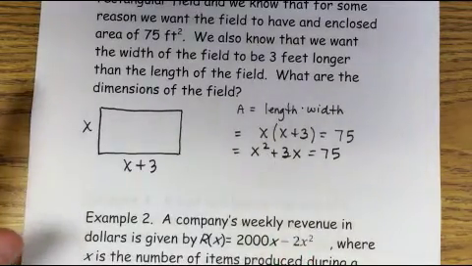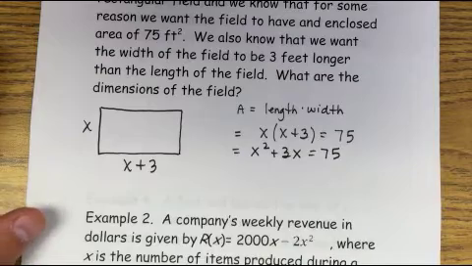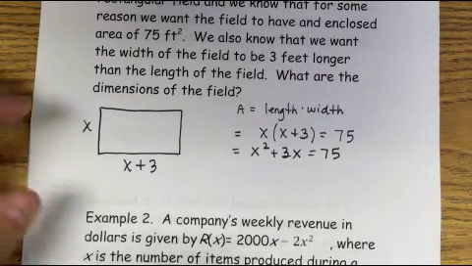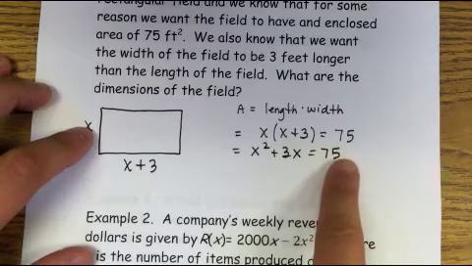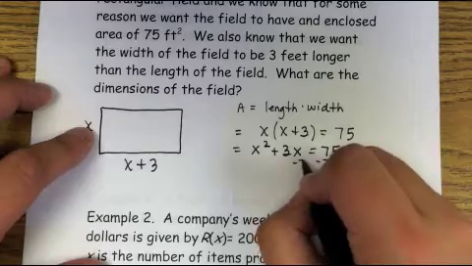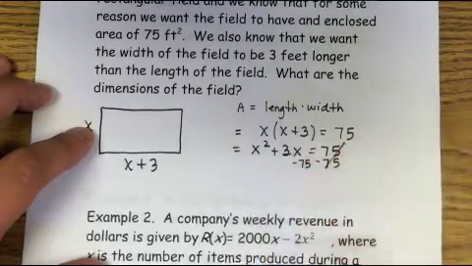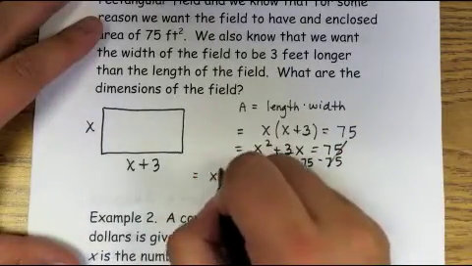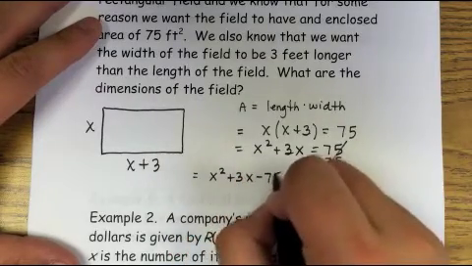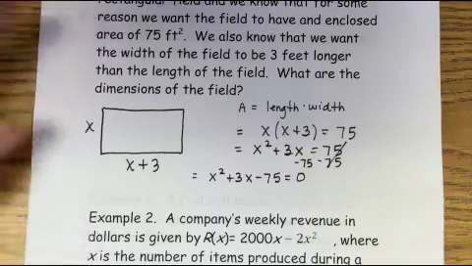Now remember, the number one rule with a quadratic is that in order to solve, you have to make sure it's set equal to 0. Here it's set equal to 75. So I'm going to have to move that over by subtracting 75. So I have x squared plus 3x minus 75 is equal to 0.